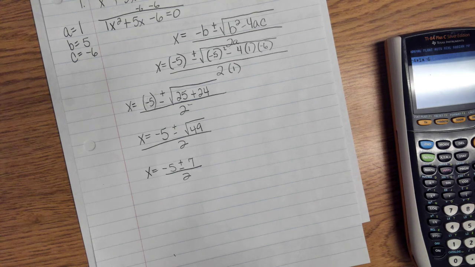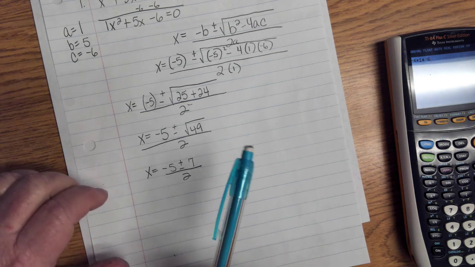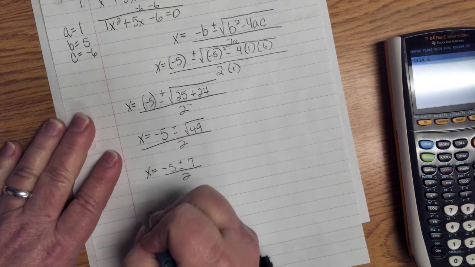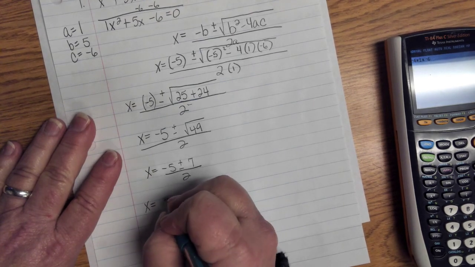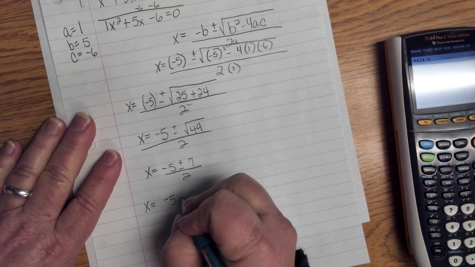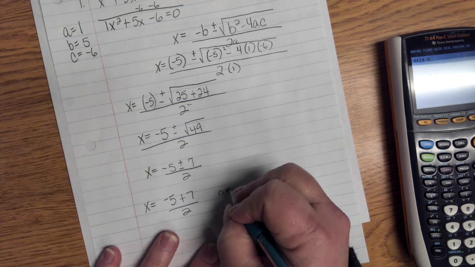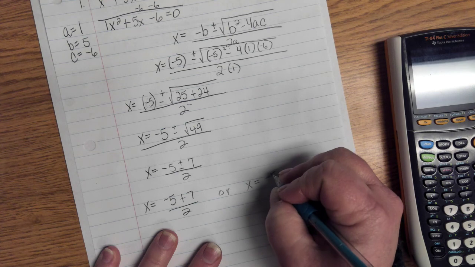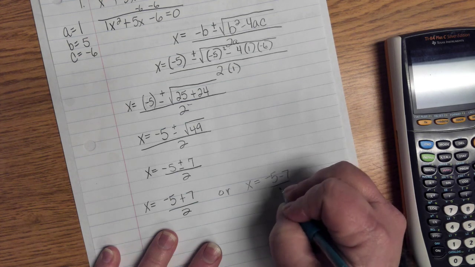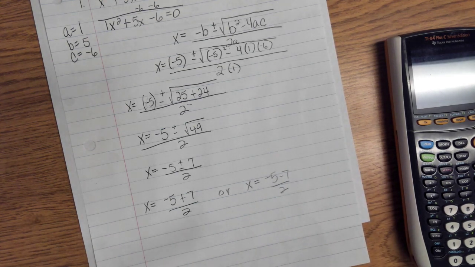This is where I split things. So I have x is equal to negative 5 plus 7 over 2, or x is equal to negative 5 minus 7 over 2. Okay?